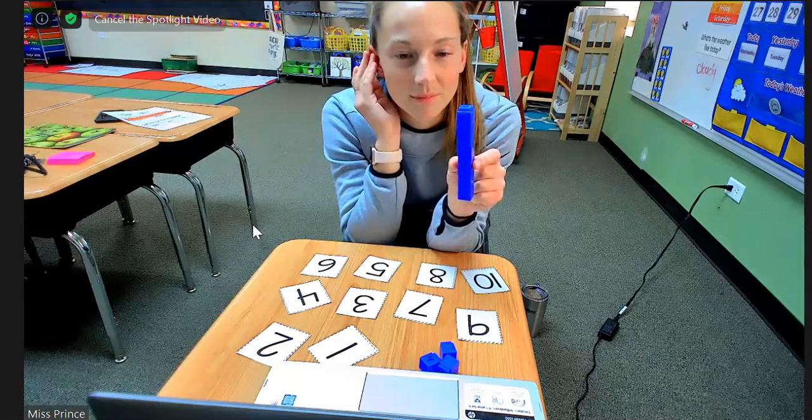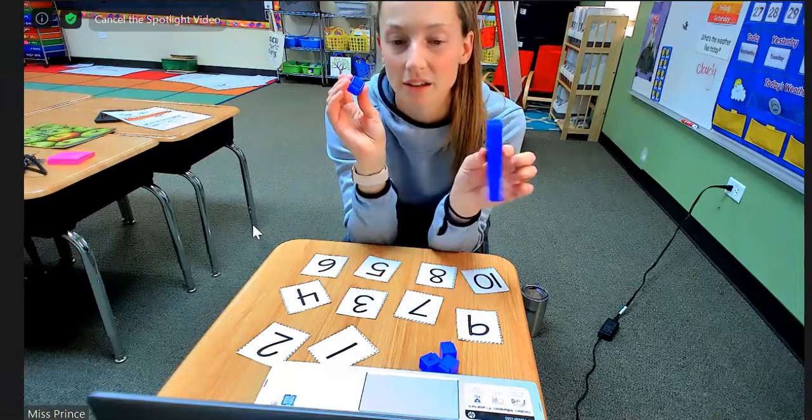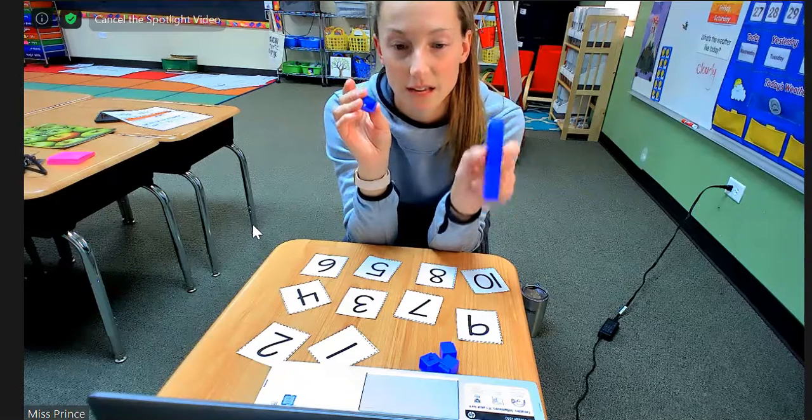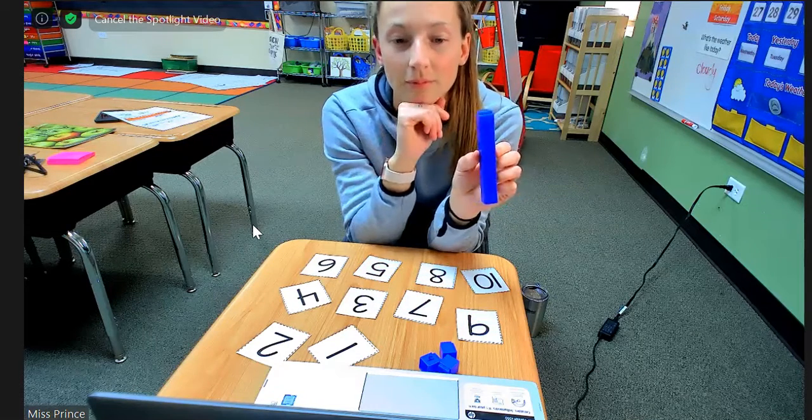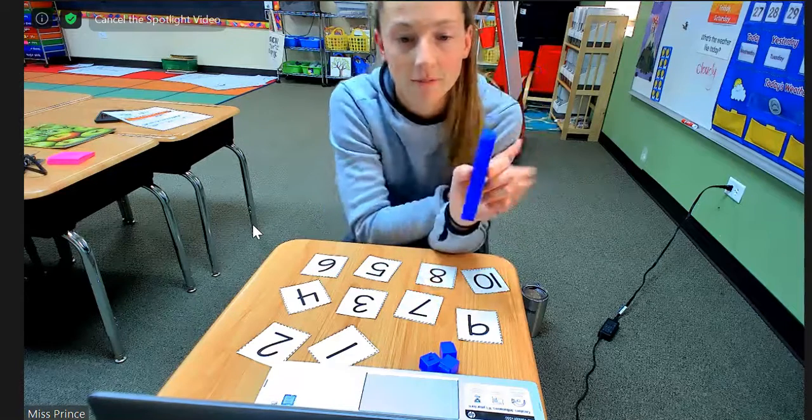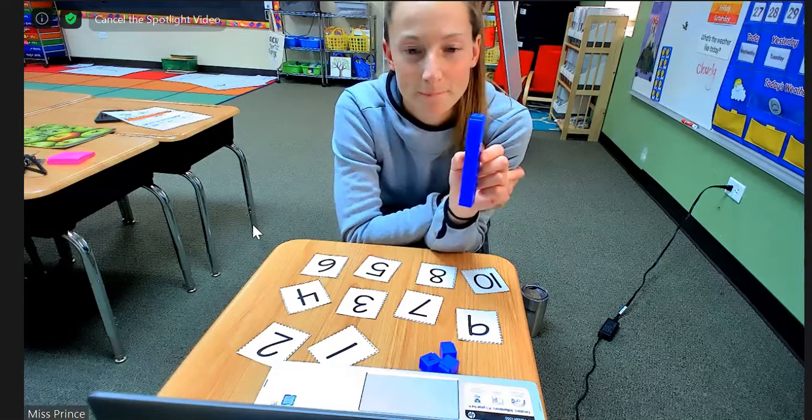Yeah, 6. So we had 6. Eli, look here. 6, and then one more. What do we have now? 7. Good job. Can you find the 7 card?